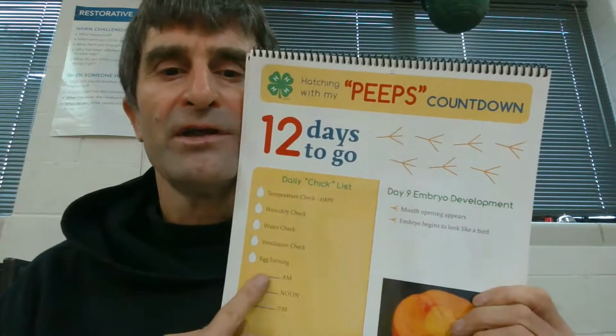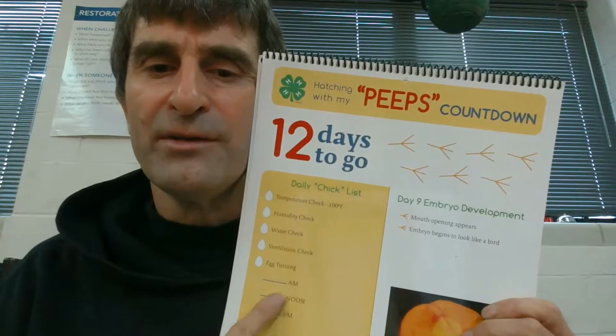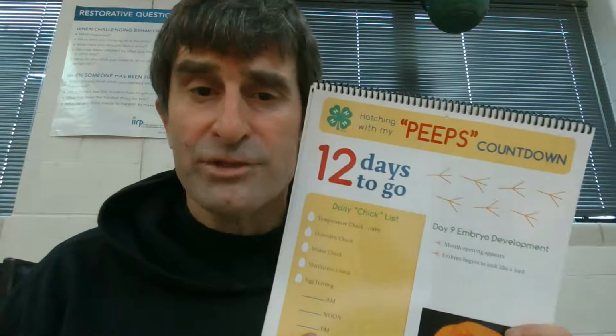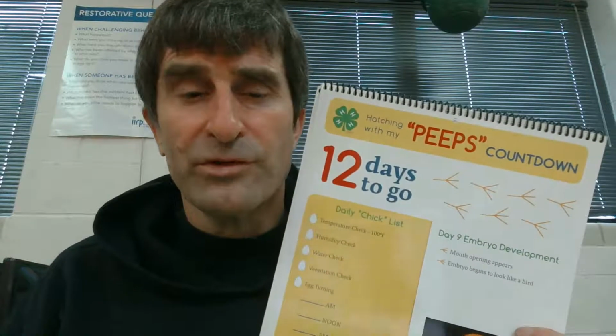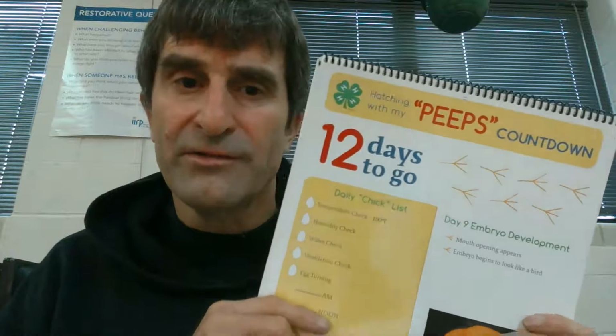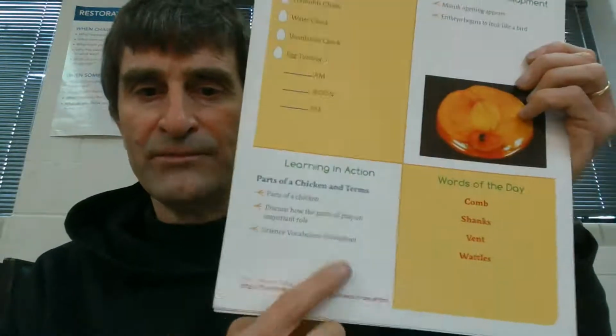Egg turning. Okay, so this is if you were doing it by yourself. You need to turn it 3 times a day, morning, noon, and evening. So it's doing it automatically. I'm checking the letters on top, and there's 1 or 2 of them that I know aren't turning correctly. So I'm turning a little bit myself every day.